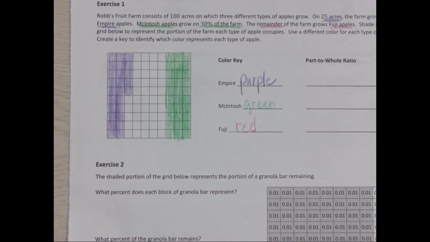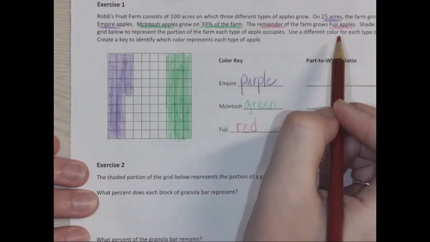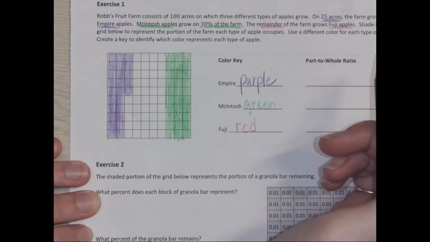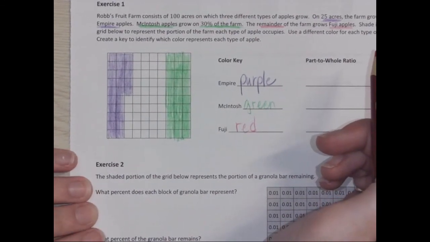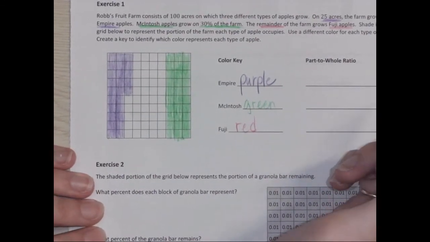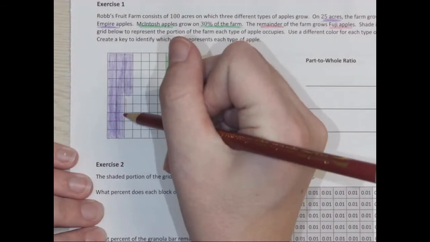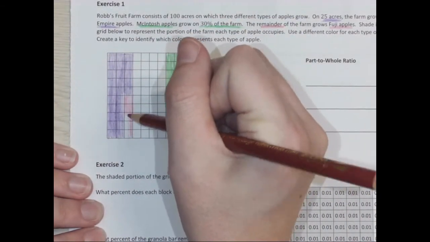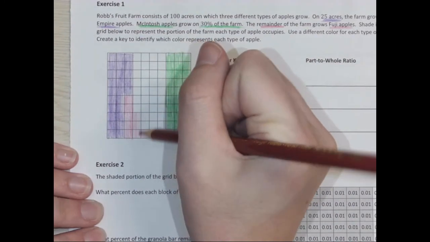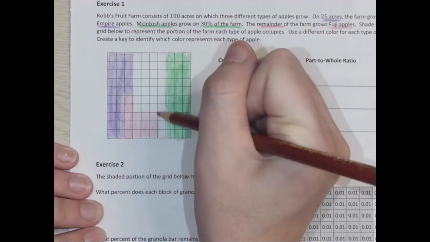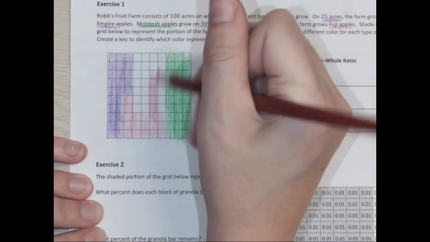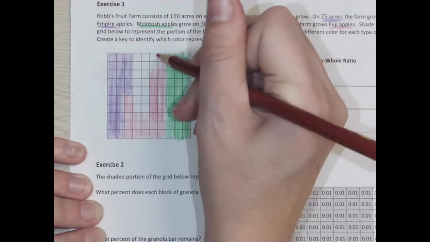And Fuji is the last one. And it says the remainder of the farm is Fuji apples. So what do I color in for Fuji apples? Yeah, it's 45, or the ones that aren't colored. Good. 45 acres are Fuji apples.